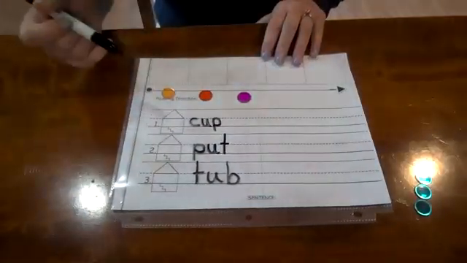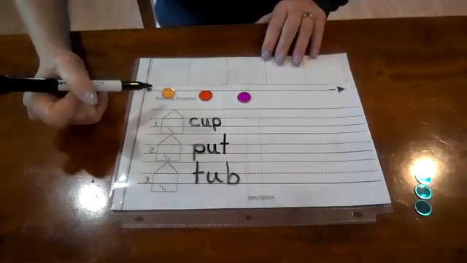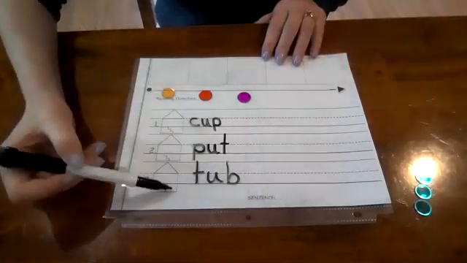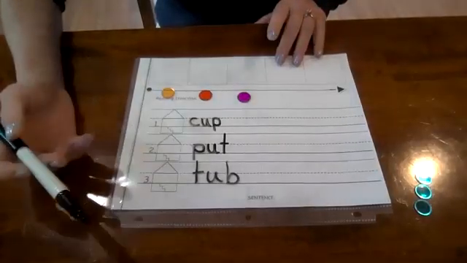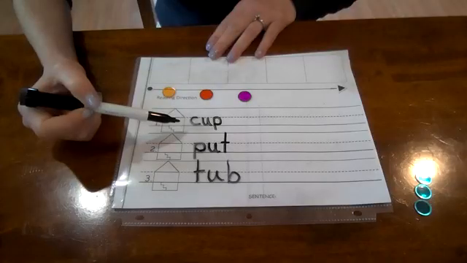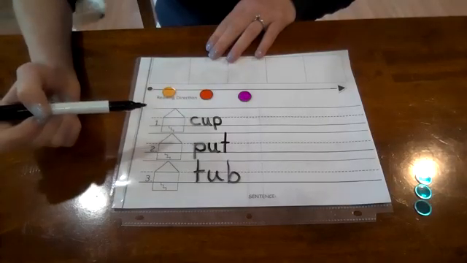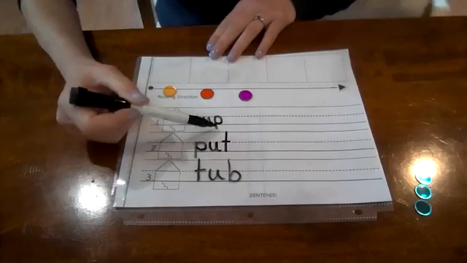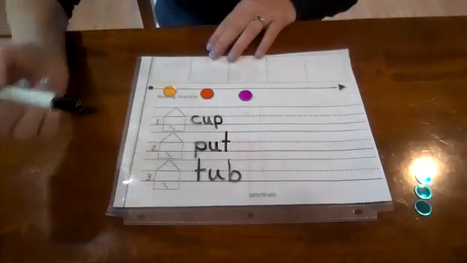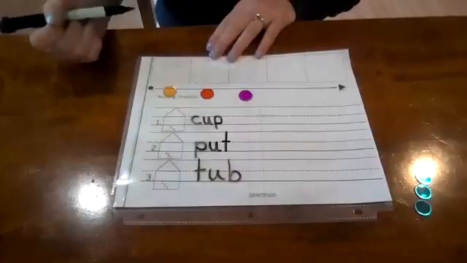So now let's say that I've gone through the same procedure that I showed you with cup, and we've written 3 words. That was my target today. So I would then go back and we would read each word. Okay, let's read each word. Cup, put, tub. And I would have students point as they are reading.